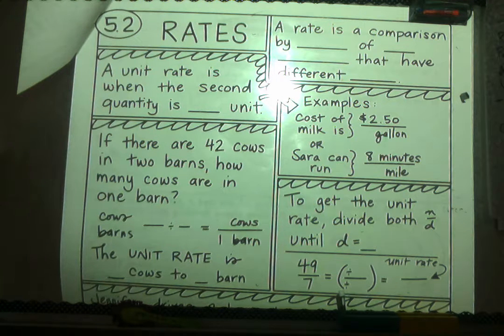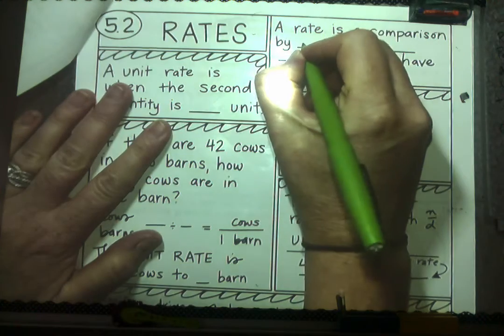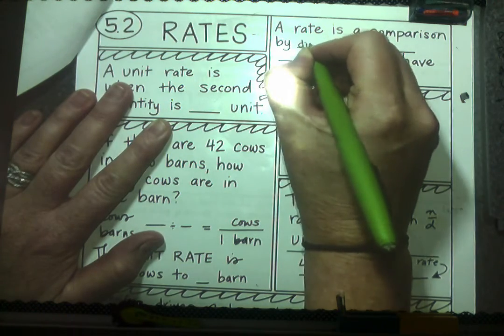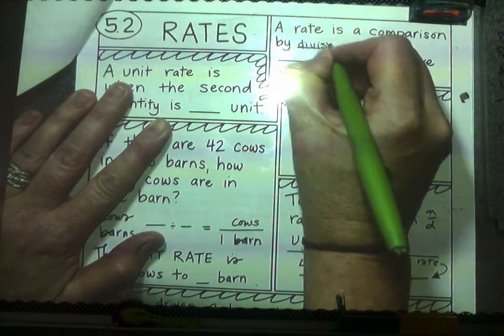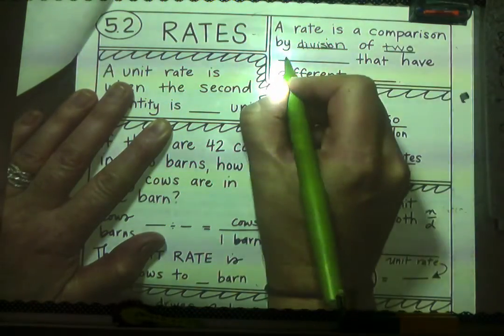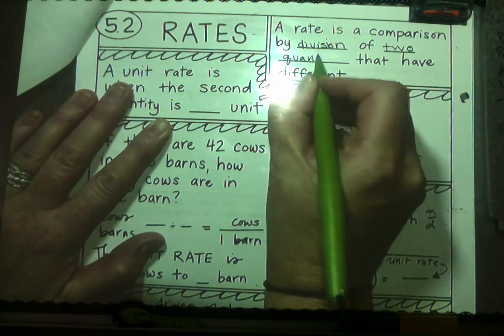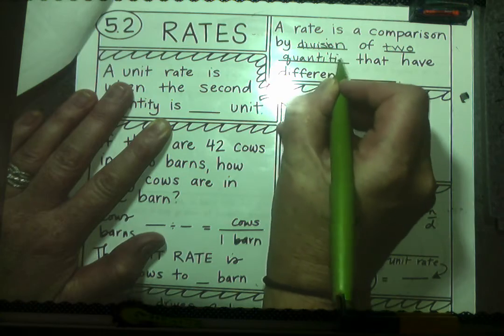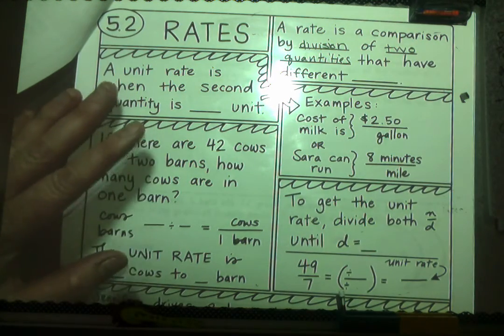So when we look at the top, it says a rate is a comparison by division of two quantities that have different units.